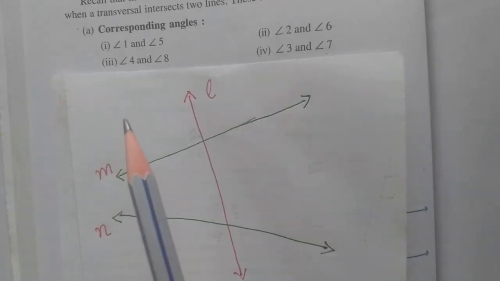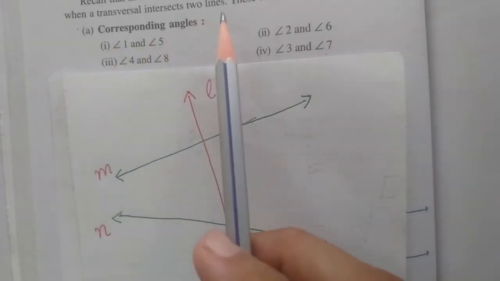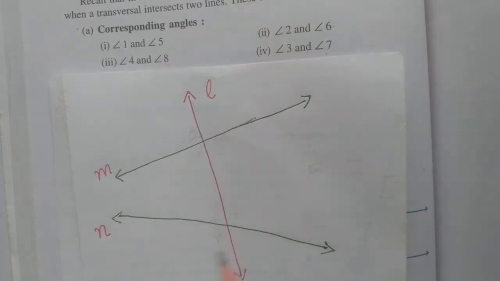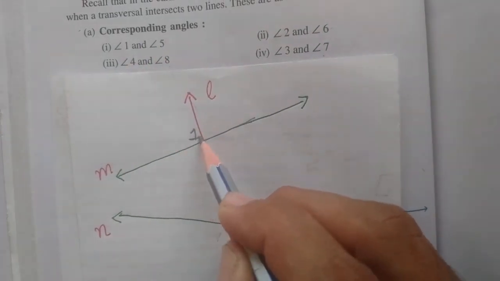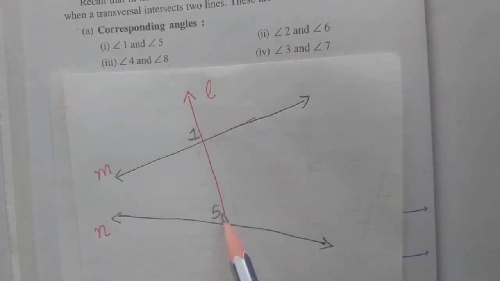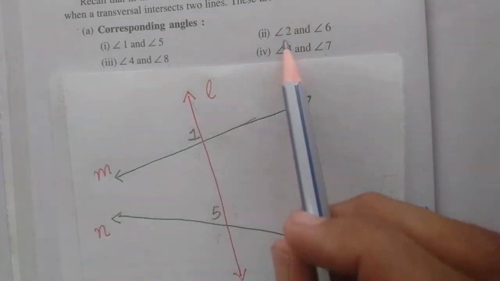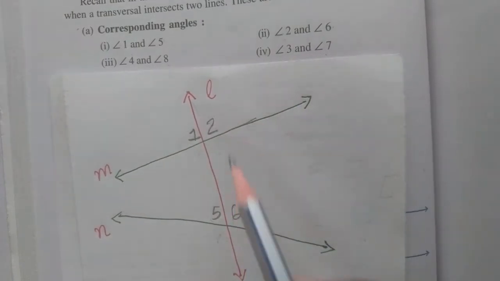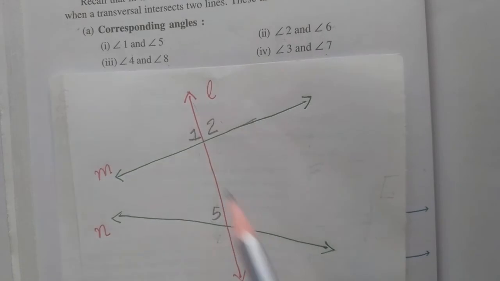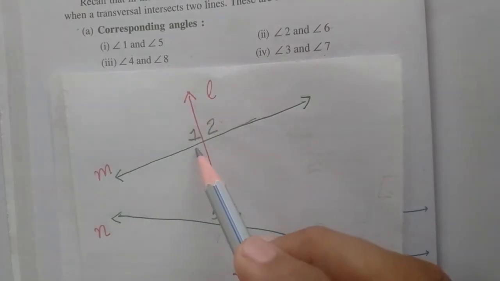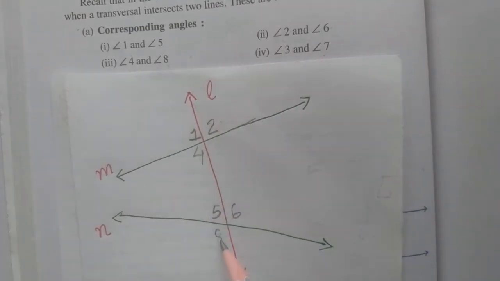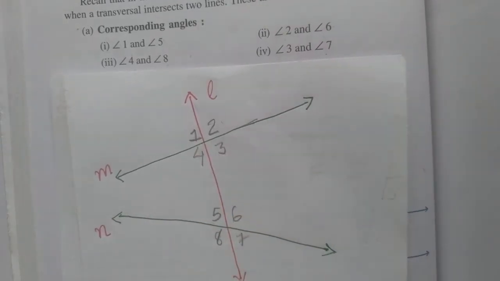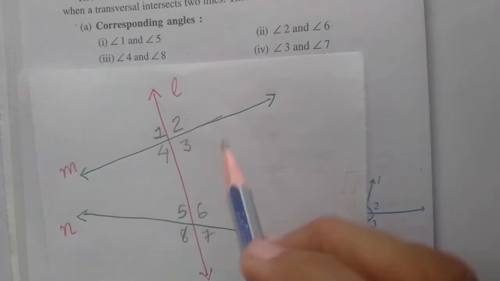Now children, let us understand corresponding angles. So number 1 and 5 are corresponding angles. In this figure, children, I am writing numbers 1 and 5. Another one is 2 and 6, children. These 2 and 6 are corresponding angles. Then 4 and 8. Here is a 4, this is 8. And 3 and 7. Now children, important is 3 and 7.